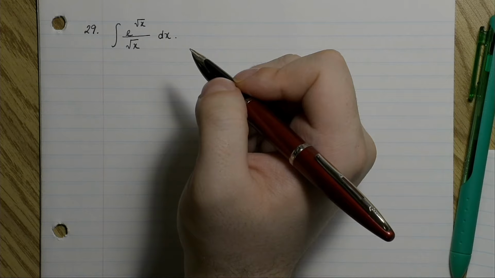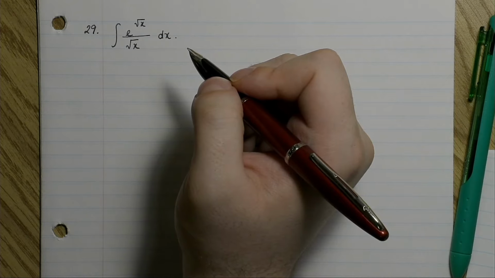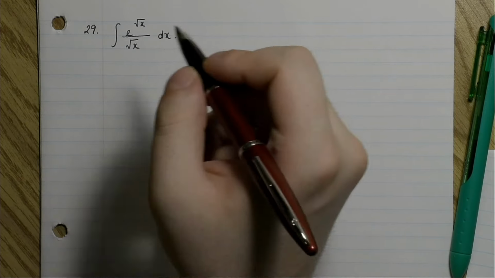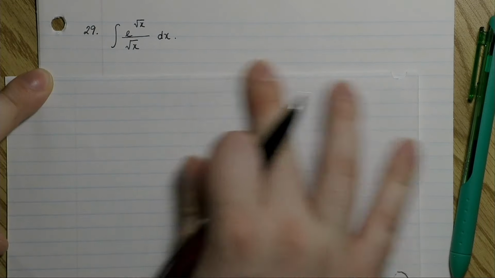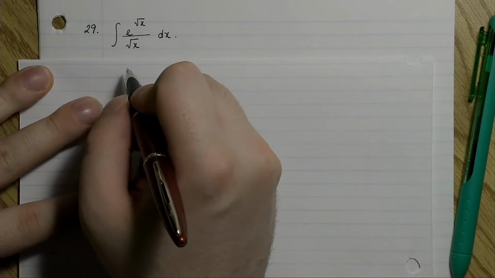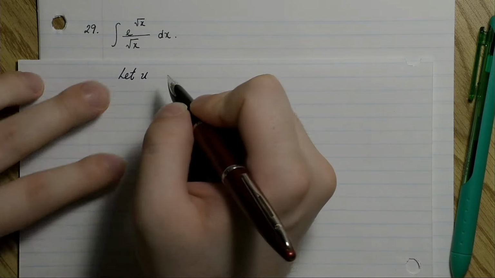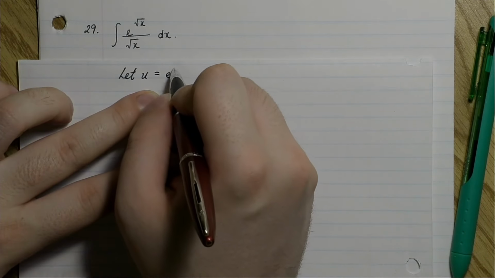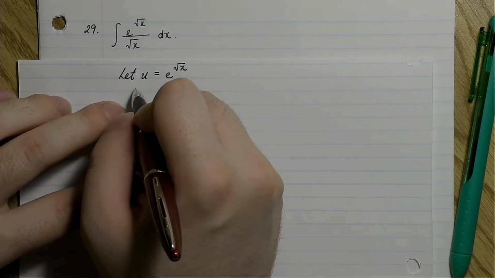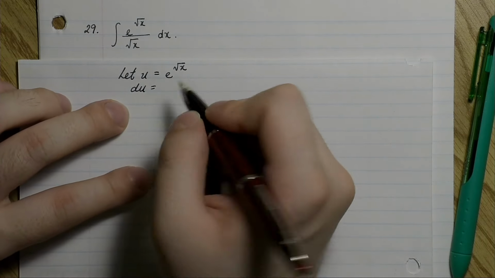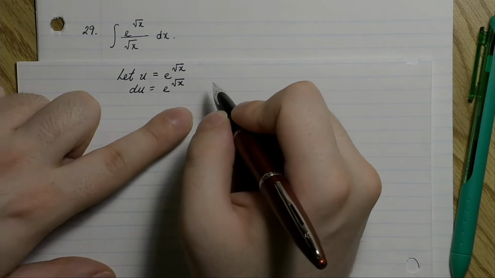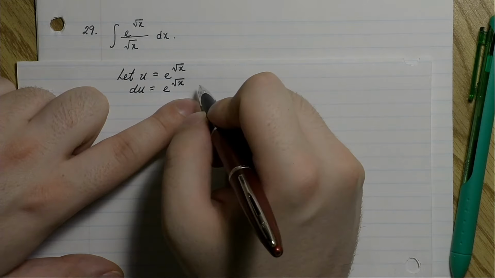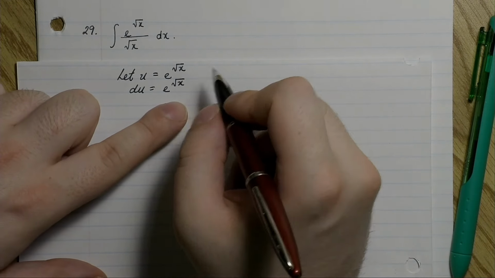So if I do that, again, it's the derivative of the outside, which is e to the x, and then I need to take the derivative of the square root of x.